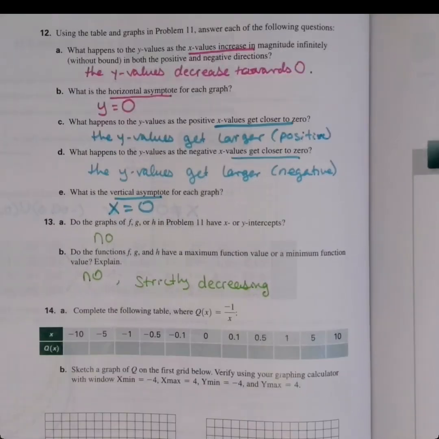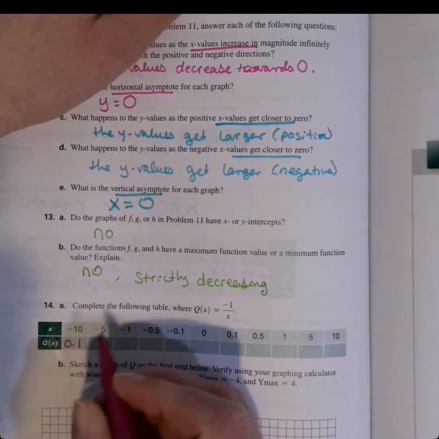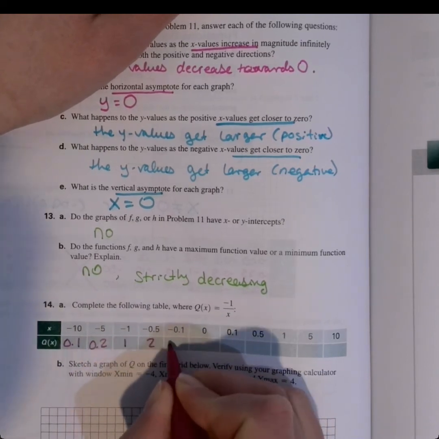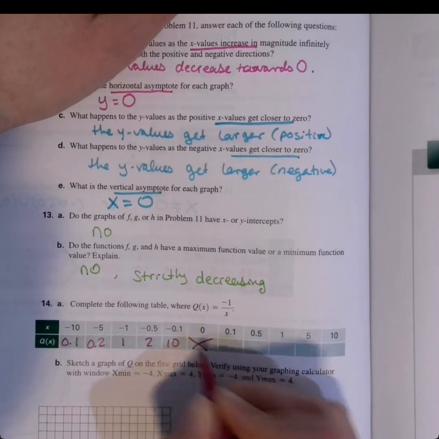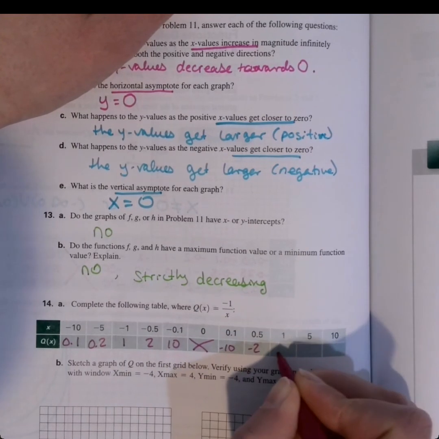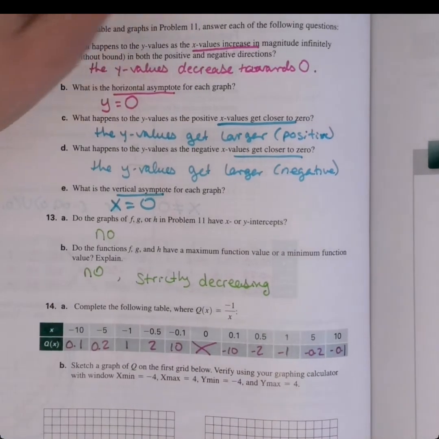Okay. So I'm going to swap my function f of x to negative 1 over x, and then I can fill in my table here. Negative 1 over negative 10 is 0.1, then 0.2, then positive 1, 2, 10, and undefined for 0. Then when I plug in 1, I get negative 10, negative 2, negative 1, negative 0.2, and negative 0.1.